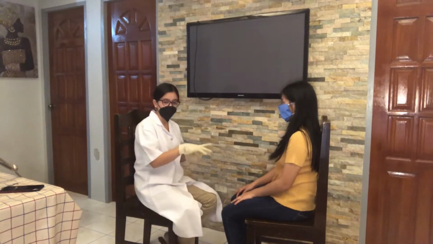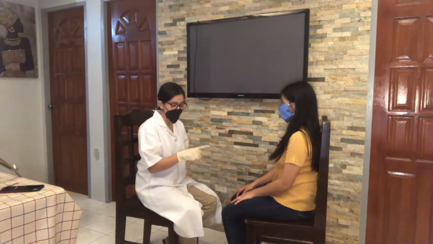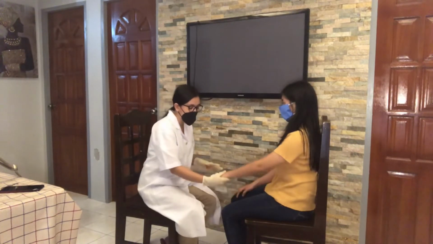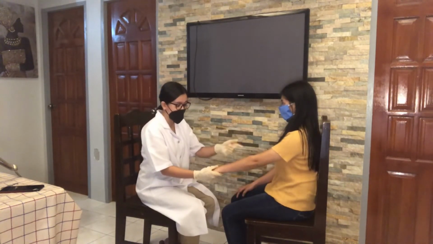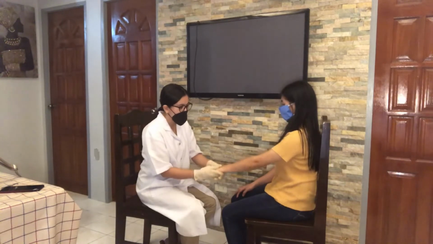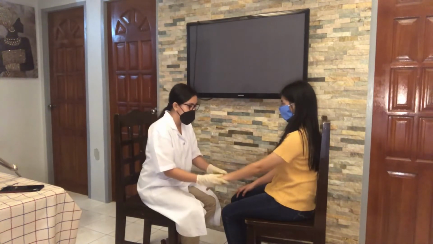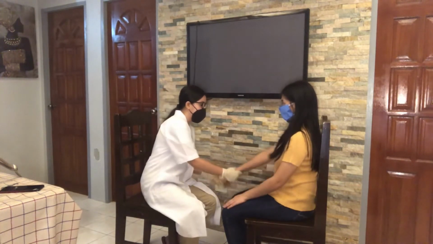We must inspect for the uniformity of the skin color. So starting off with the nearest arm or hand to us, I'm going to examine for the skin color.